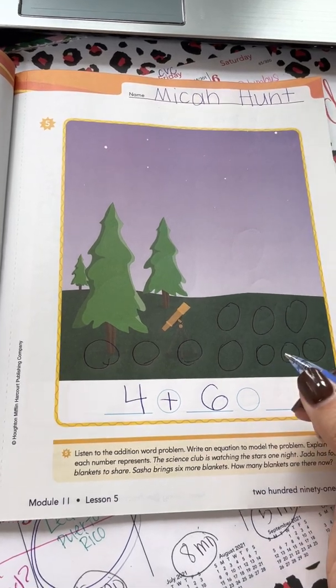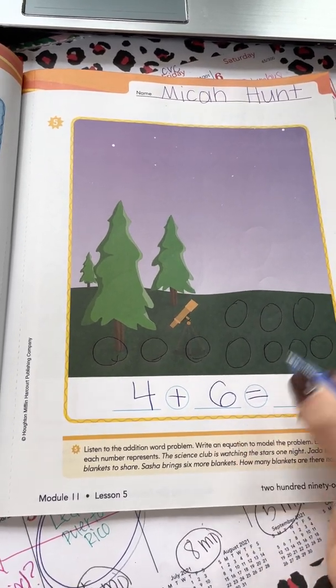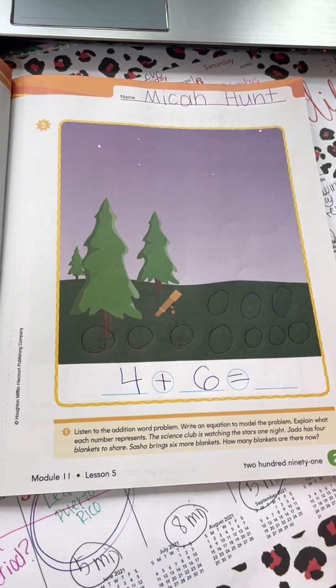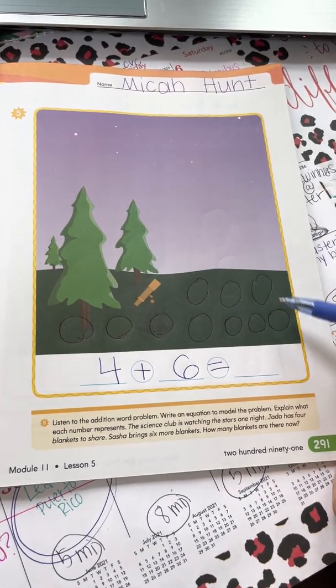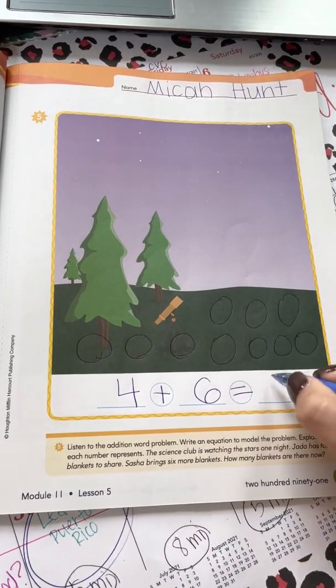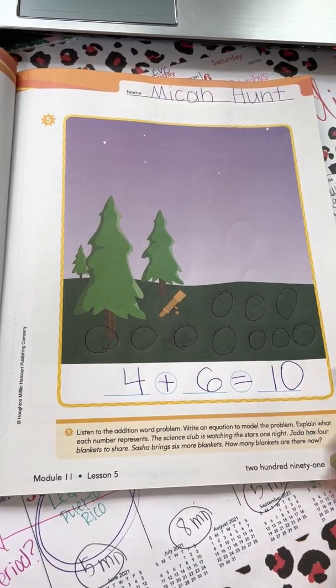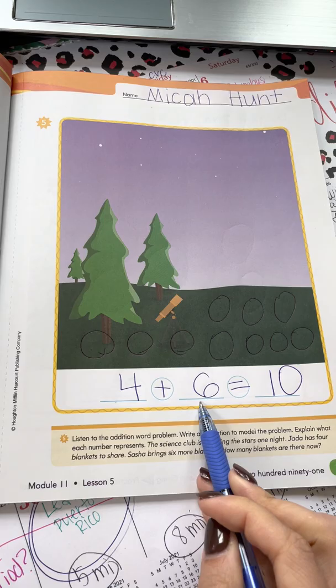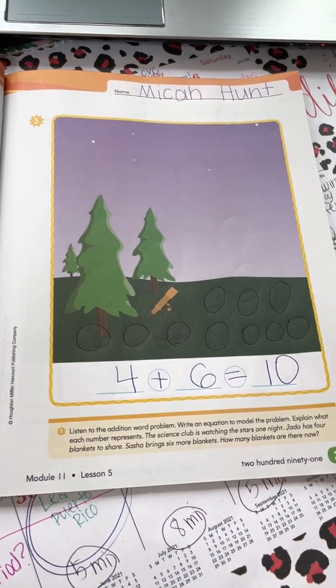Running out of space for those blankets. How many blankets are there now? So how many is there all together? All together is that equal sign. 1, 2, 3, 4, 5, 6, 7, 8, 9, 10. A 1 and a 0 is 10. 4 plus 6 is equal to 10.